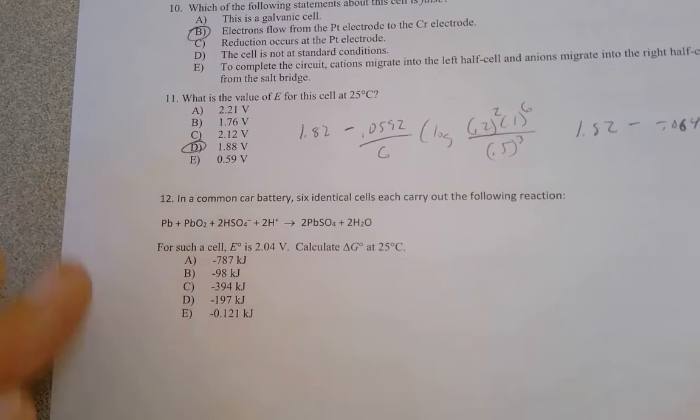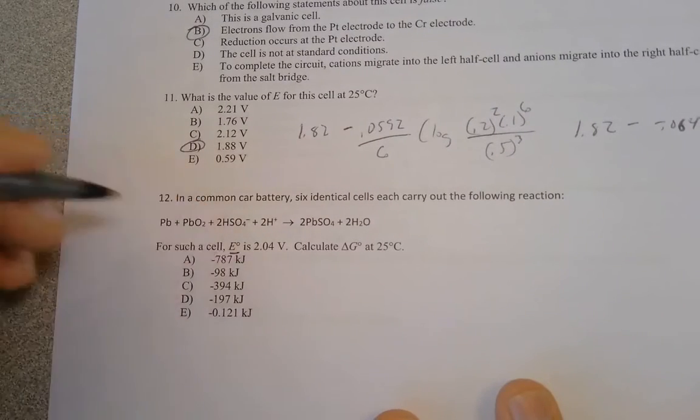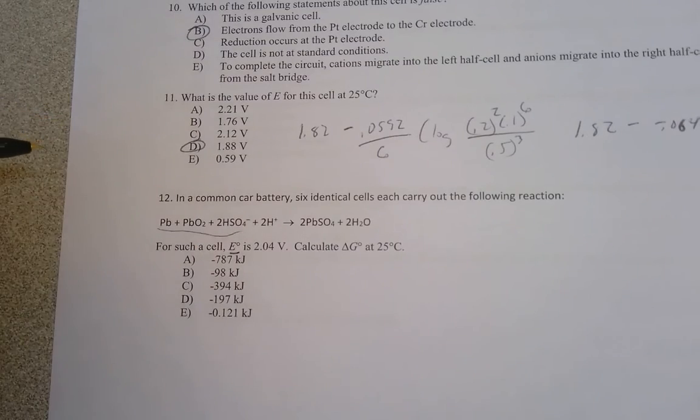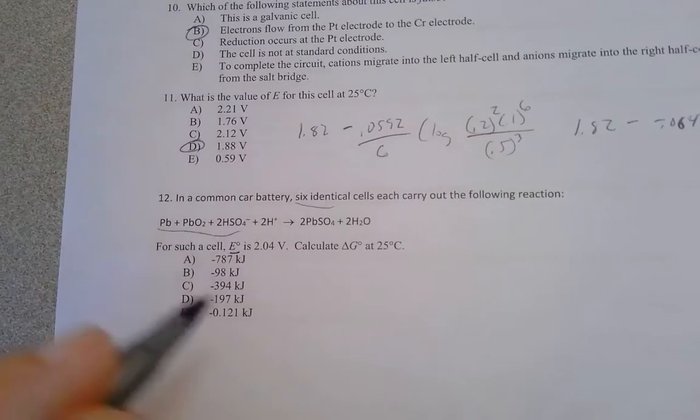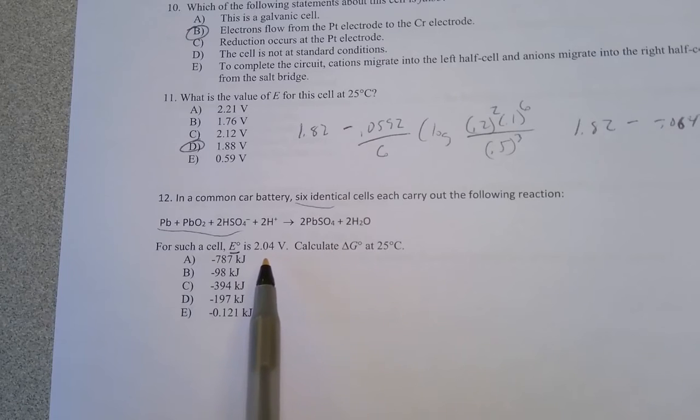All right, so working through some more of these problems. We're on to number 12. We got through 11 yesterday. They gave us E cell for this thing. This is kind of car battery stuff, right? They use 6 cells. You'll notice that the E's for these cells are not all that high, right? 2 volts is not a ton. Well, 2 volts is not going to start a car.